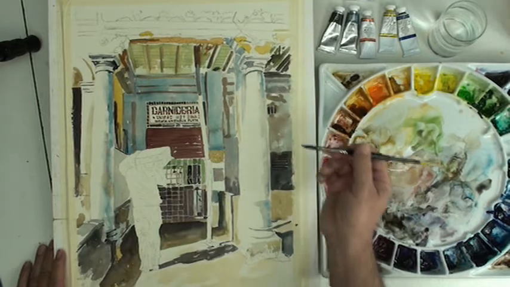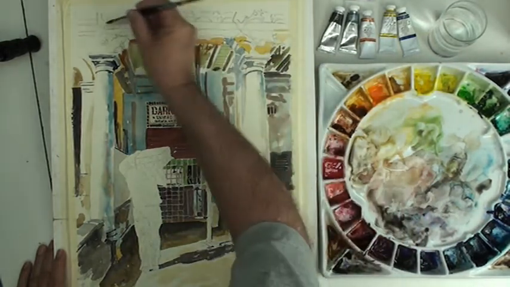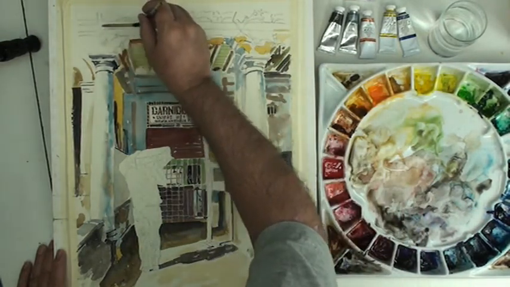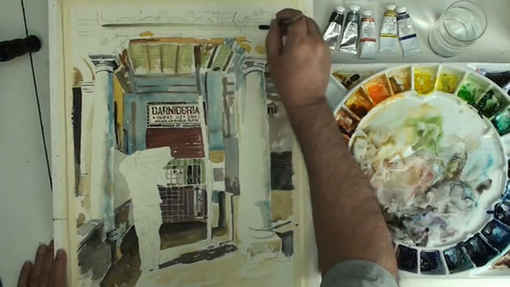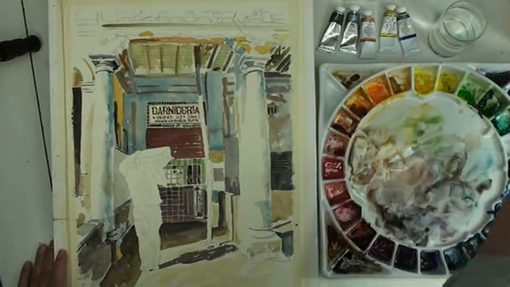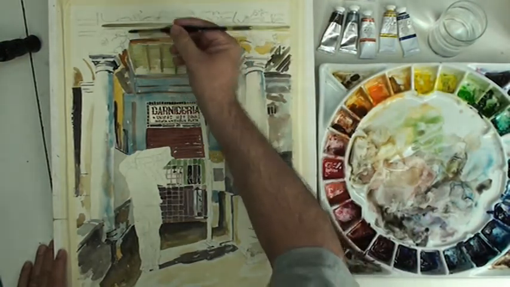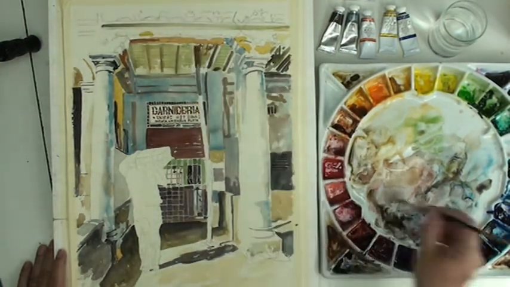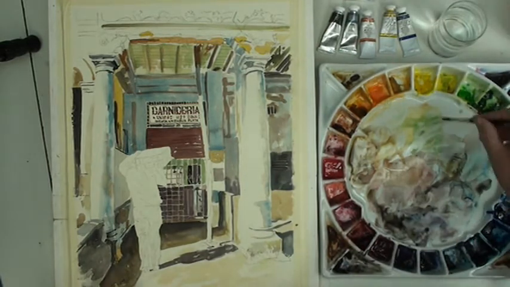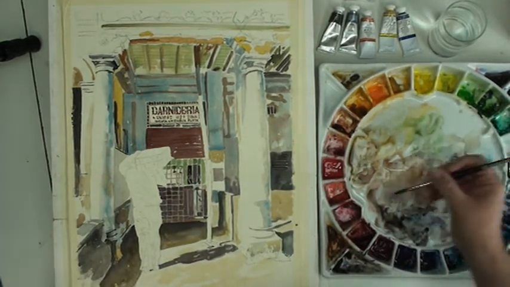We've got, let's see, some of the architectural molding that's up here.